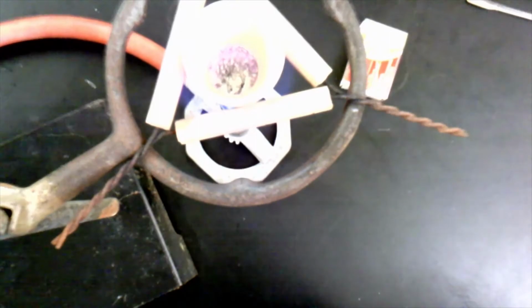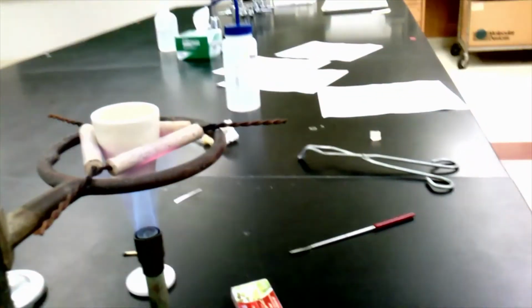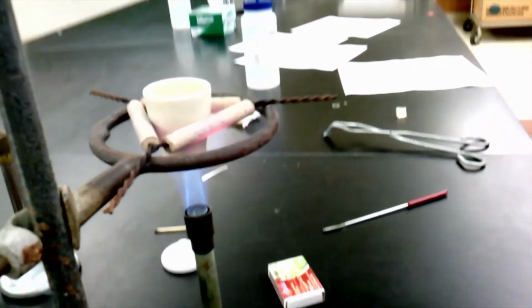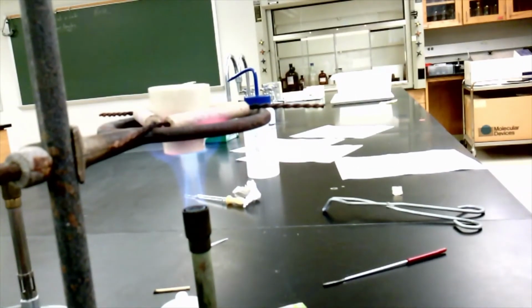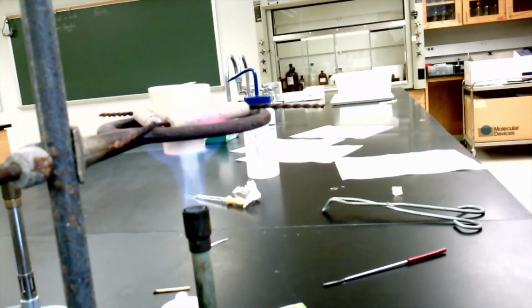It's kind of glowing red at the bottom, but the metal itself is no longer burning, it's no longer flaming. So we're going to heat this strongly for about 5 minutes. Okay, I'm just going to leave it like this. Nice strong flame from my Bunsen burner. I'm going to heat it like this for 5 minutes, and then I'm going to add some water to it.